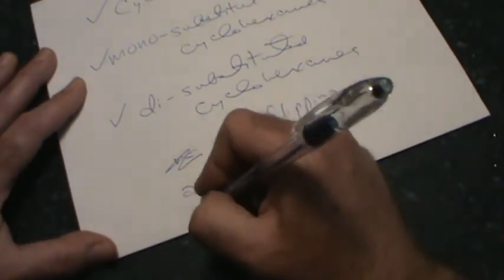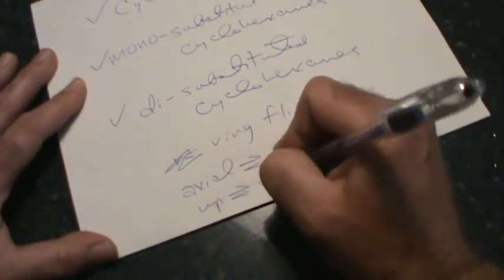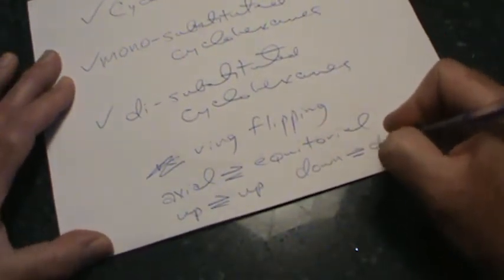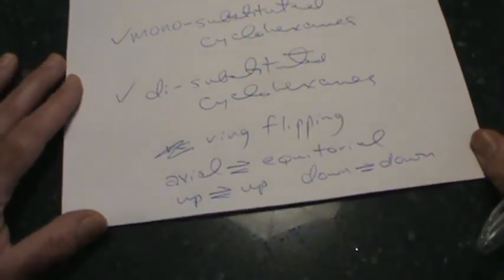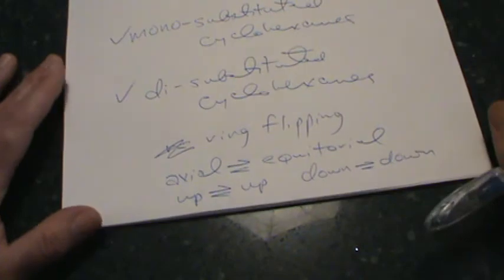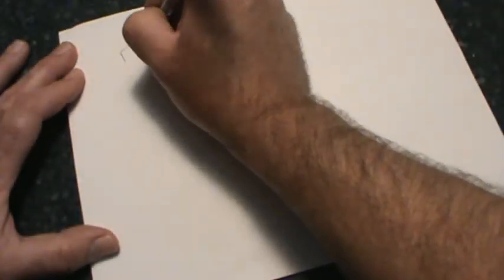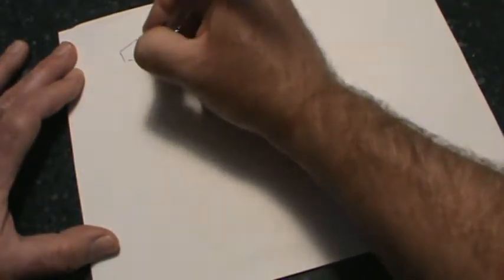We also talked about the fact that if the group is up, it continues to be up after ring flipping, and if the group is down, it continues to be down after ring flipping. So ring flipping interconverts axial and equatorial, but does not change the up-down nature of the substituents. We did a couple of other things, like, for example, draw double Newman projections, and talked about stereochemistry. And I want to just emphasize on the stereochemical front that whenever there are stereochemical questions, you are much better off looking, for example, at the flat or two-dimensional cyclohexane drawing like this one.